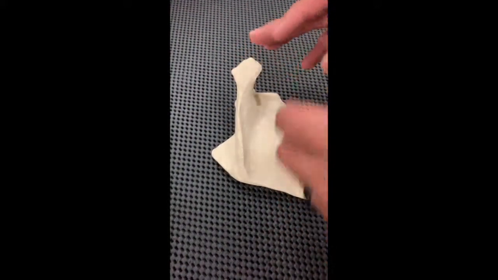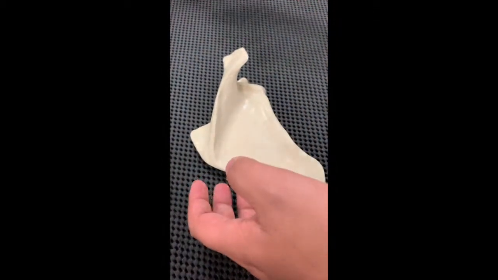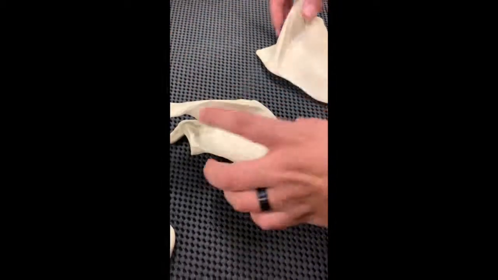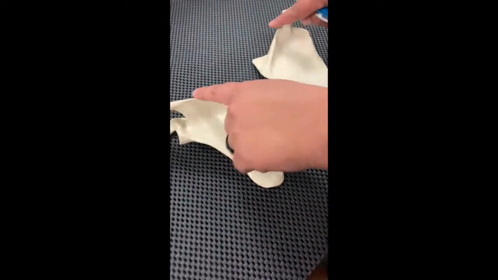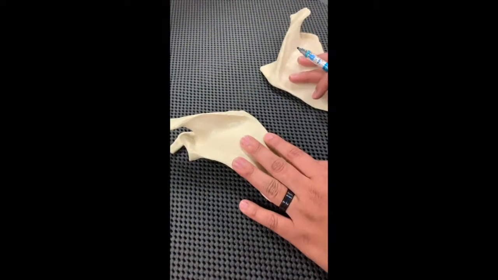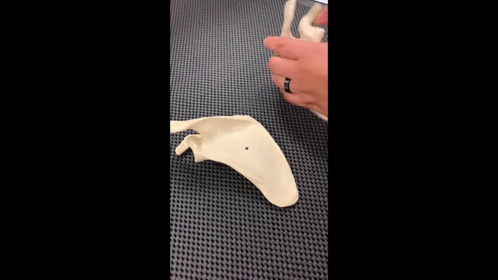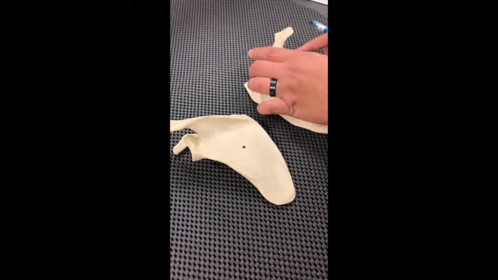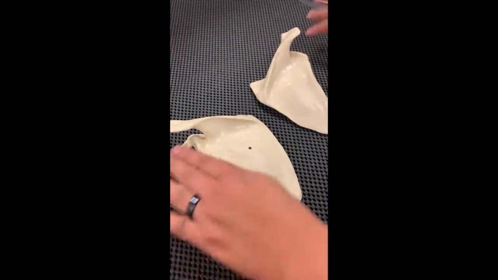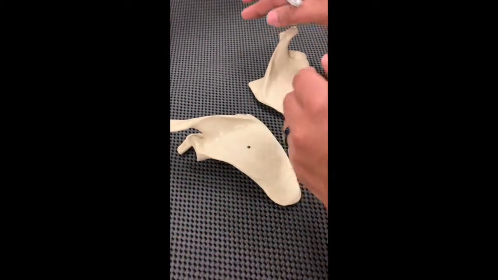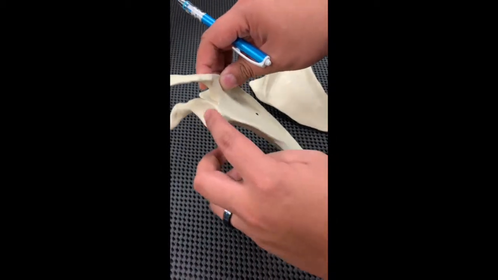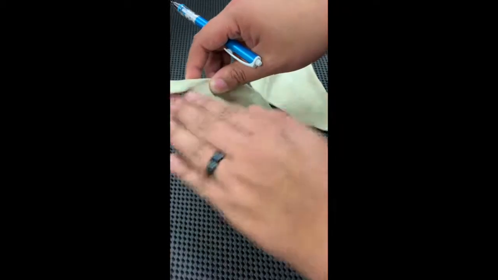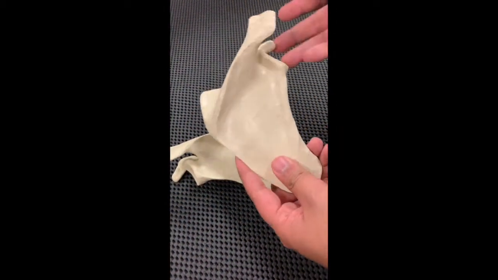So to tell between a left and a right side of the scapula, the spine is posterior, so the spine has to be facing the back. So towards up this way, this would be the back. And the glenoid cavity is superior and lateral, so superior, up, and facing outside. That's how you tell between a left and a right. So this would be our left, because the spine is posterior, and our glenoid cavity is up and facing out. And this would be our right.